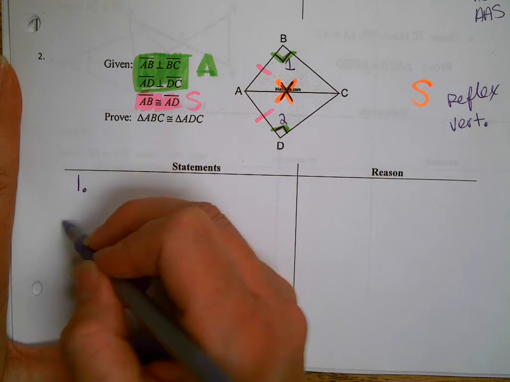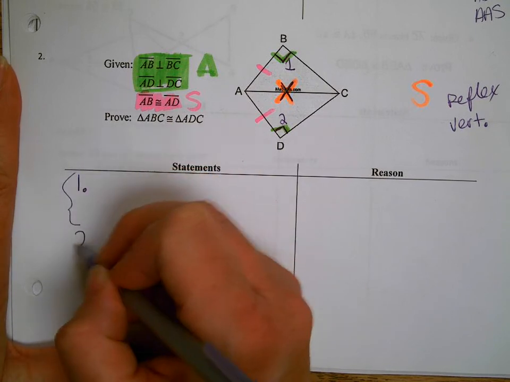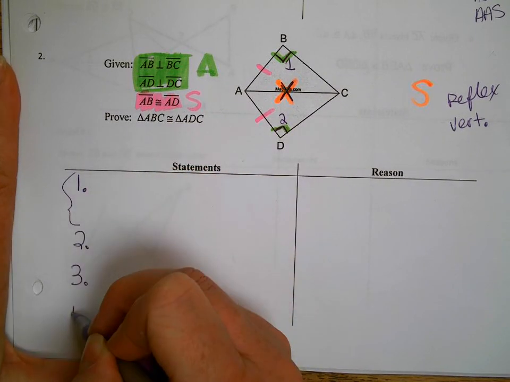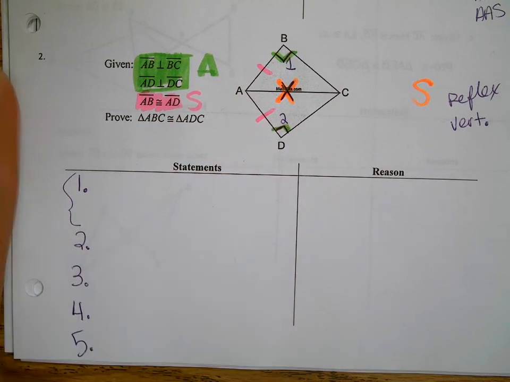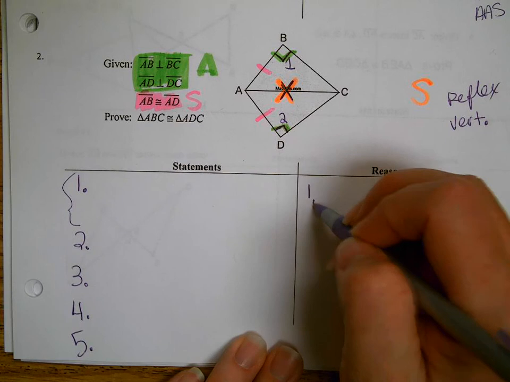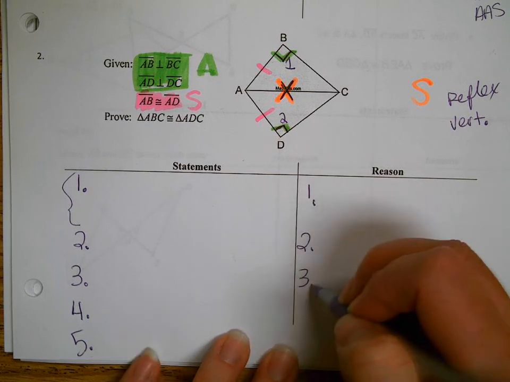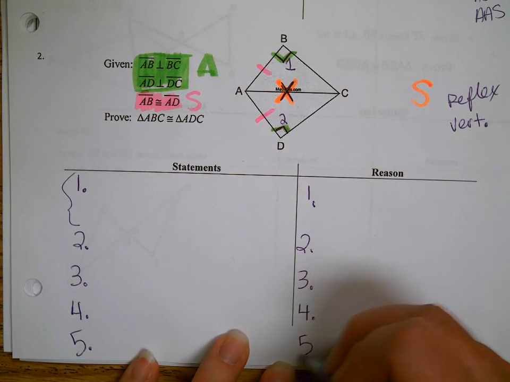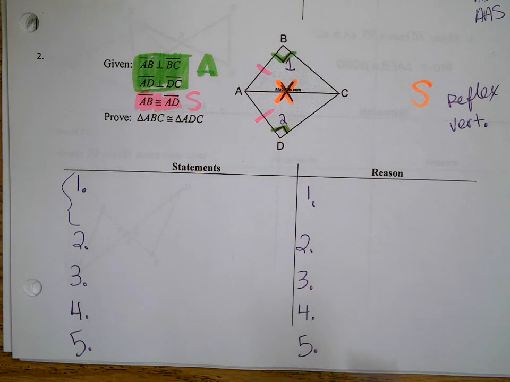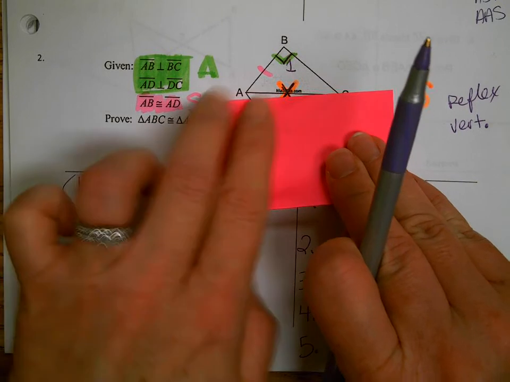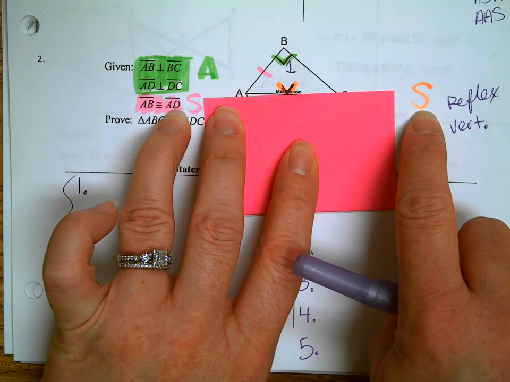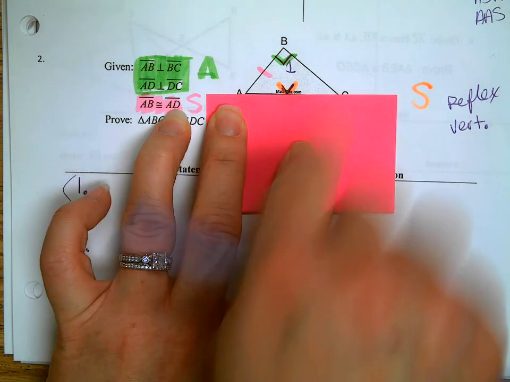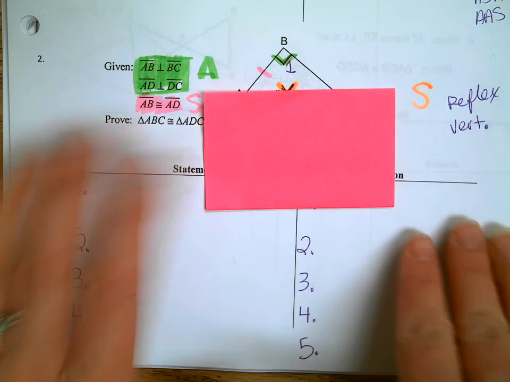Now, statement 1 is all you're given. Statement 2, statement 3, and statement 4 and 5 is what you're going to need to fill in. Okay? So do what you can. This is a puzzle. I want you to put some of the pieces of the puzzle together. A hint here, when you're deciding your method, the S's aren't going to stay S's. They're going to be changing to other letters. So if you're looking at this proof, I want you to fill in what you can.